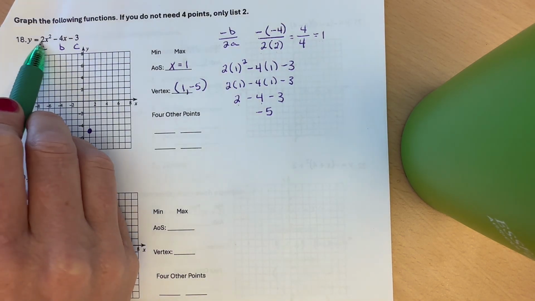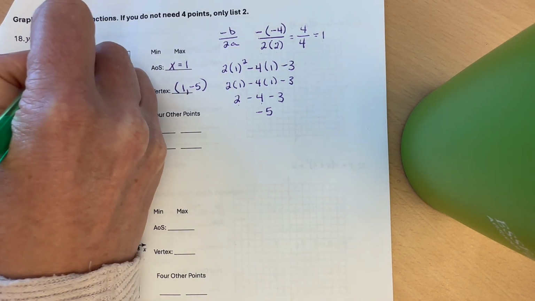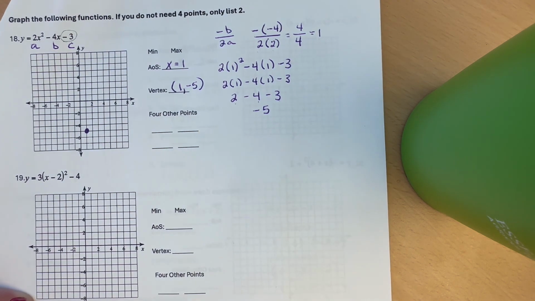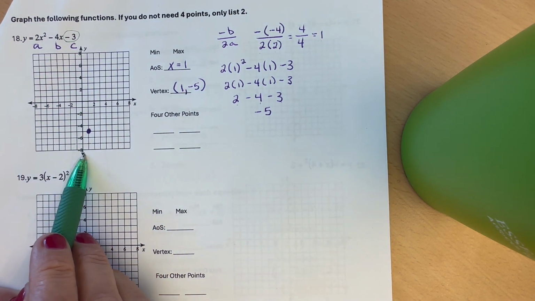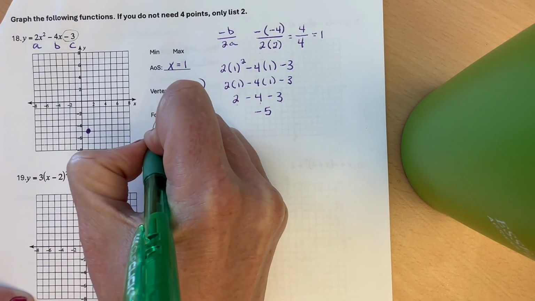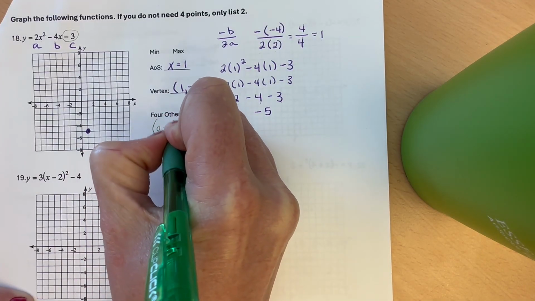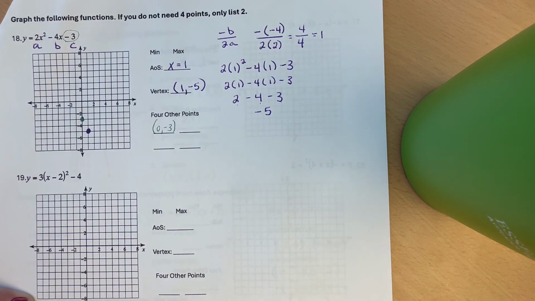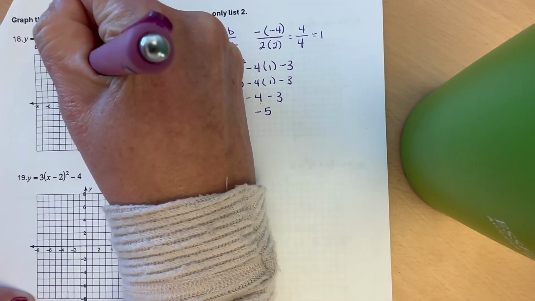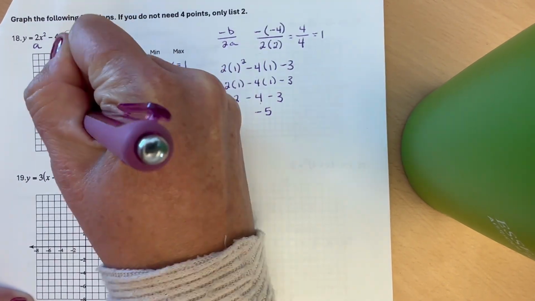I can see in my equation right here, this is where my function crosses the y-axis. It's the y-intercept. So right away, I can plot 0, negative 3. This is not always possible, but in this case it is, and I want to take the easy route, so that's what we're going to do. Where I plotted my vertex is where the axis of symmetry is.